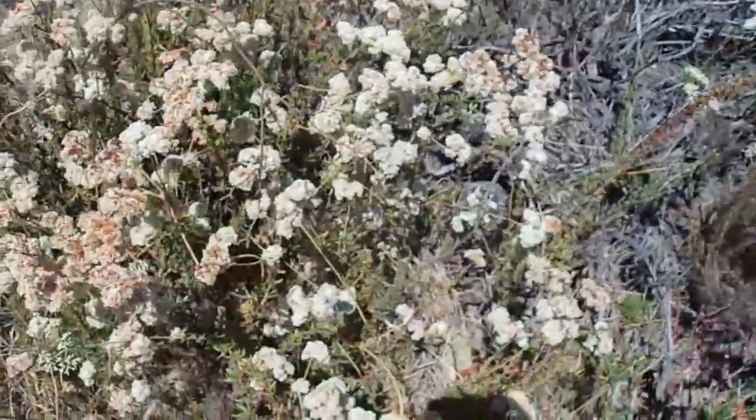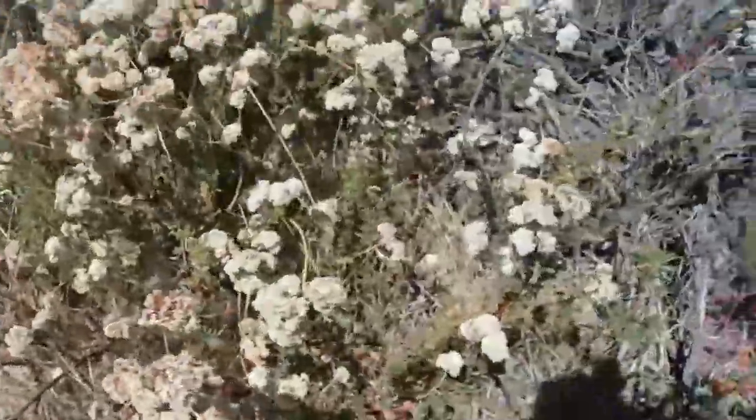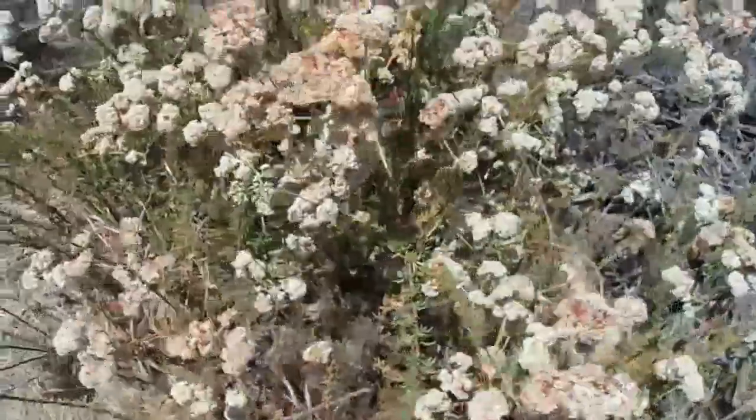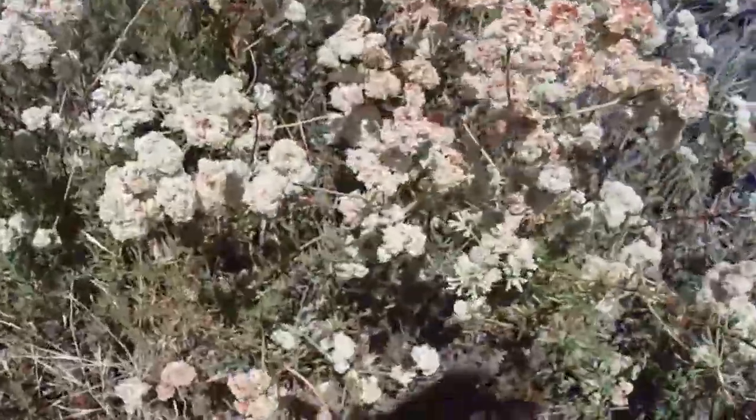The honey of buckwheat is supposed to be exquisite. I've yet to try it, and when I do, I should make a video about that. Maybe an addendum spotlight. But you can see, the pollinators love these buckwheats.